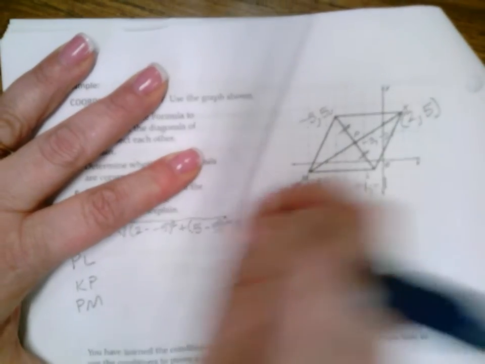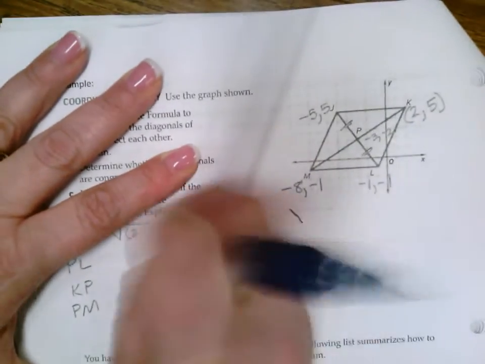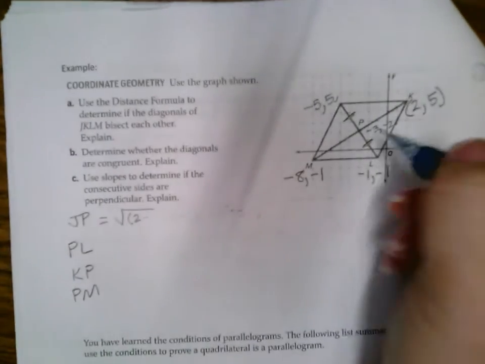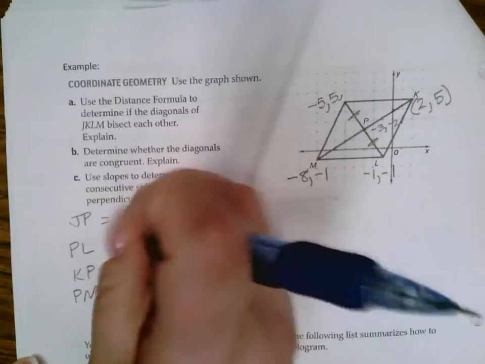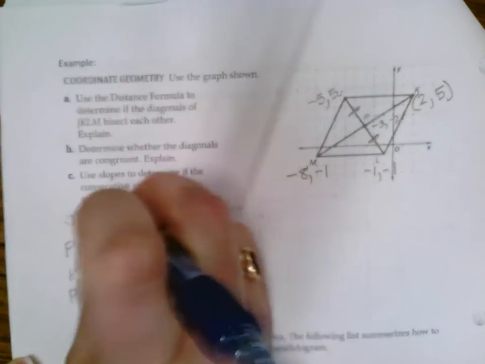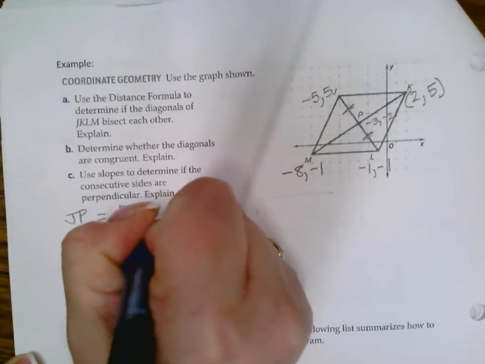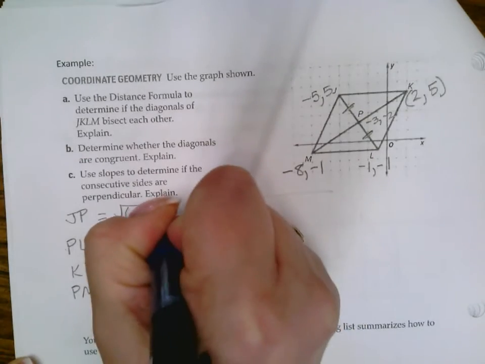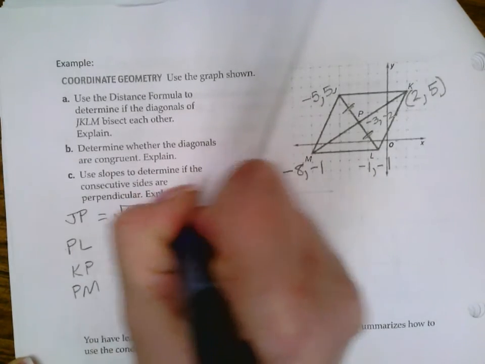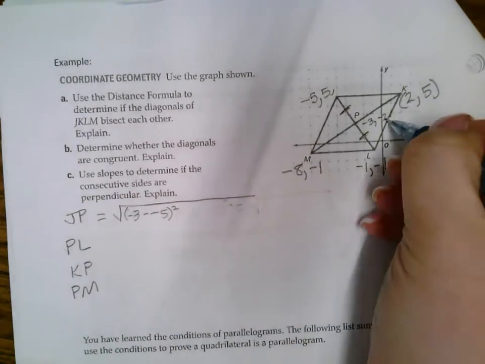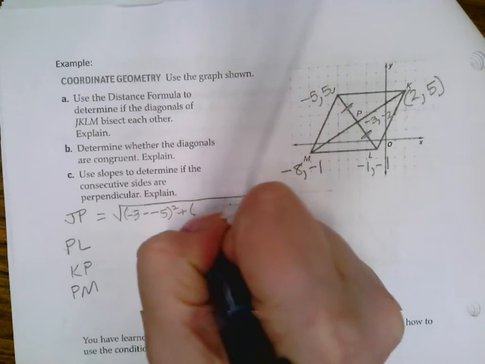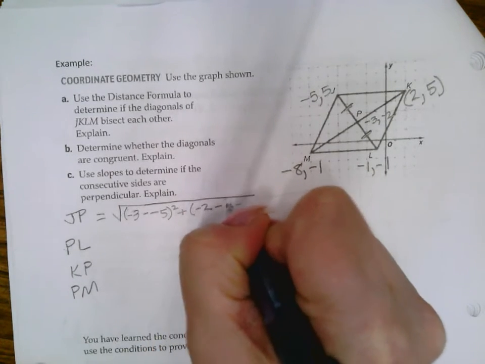Let me back up. I was doing the length of the side. I want to start here and do -3. My apologies. -3 minus -5. That's better. And -2 minus 5.